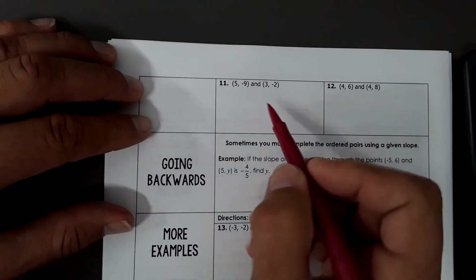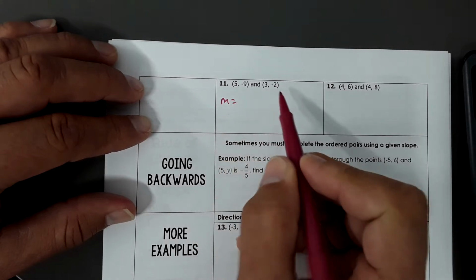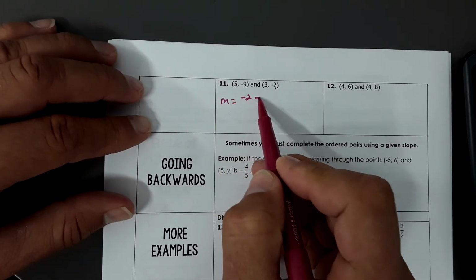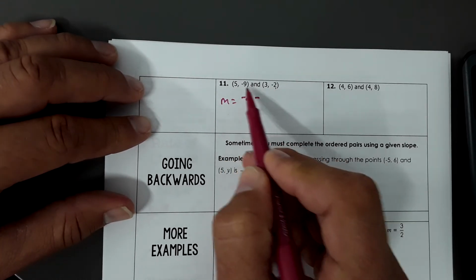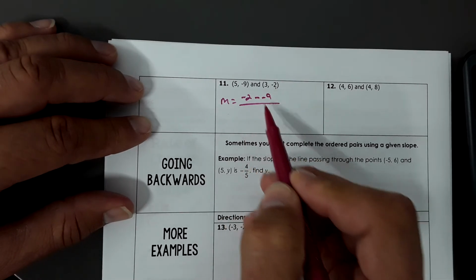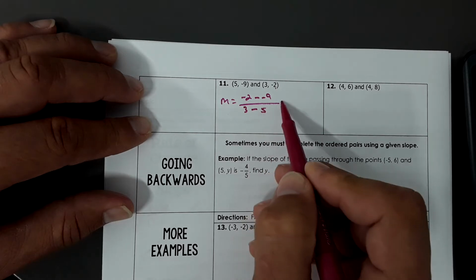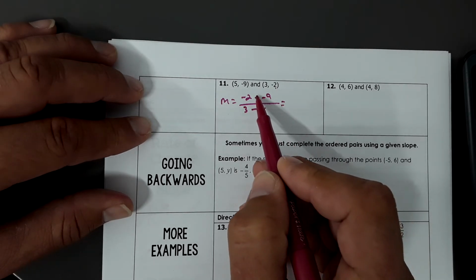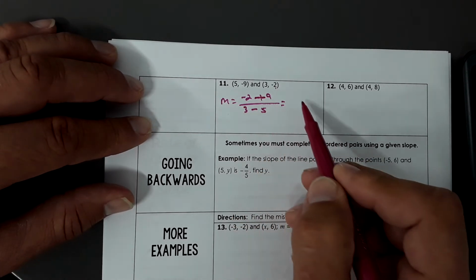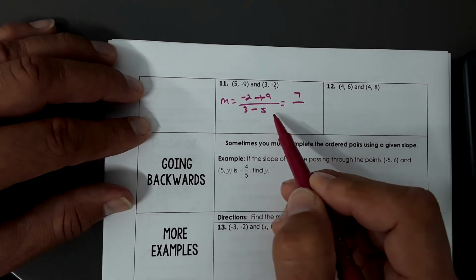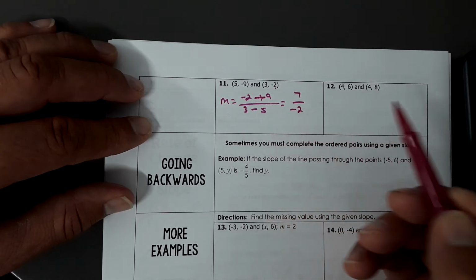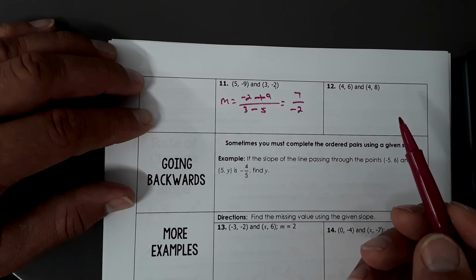Let's look at number 11. We'll work one more of these. Y number, negative 2, take away this y number, which is negative 9, so that's going to become addition. Negative 2 plus 9 is 7, and 3 minus 5 is negative 2. And that can't be reduced.